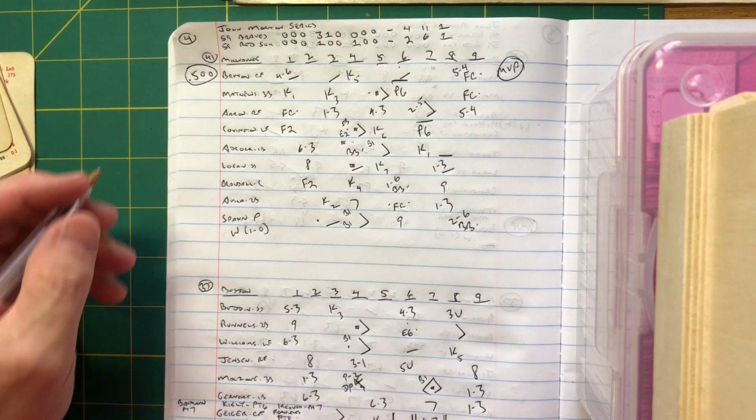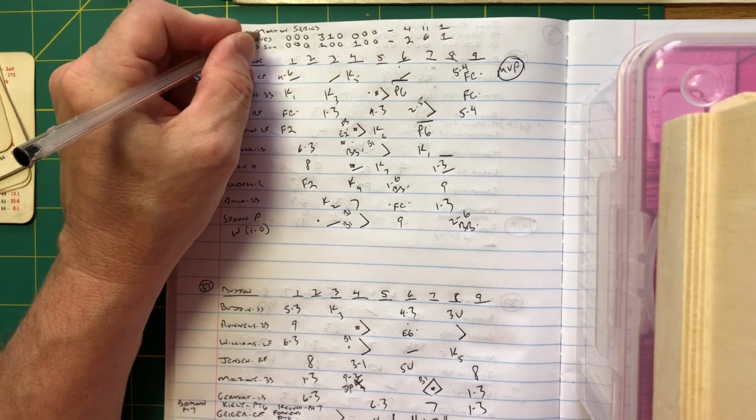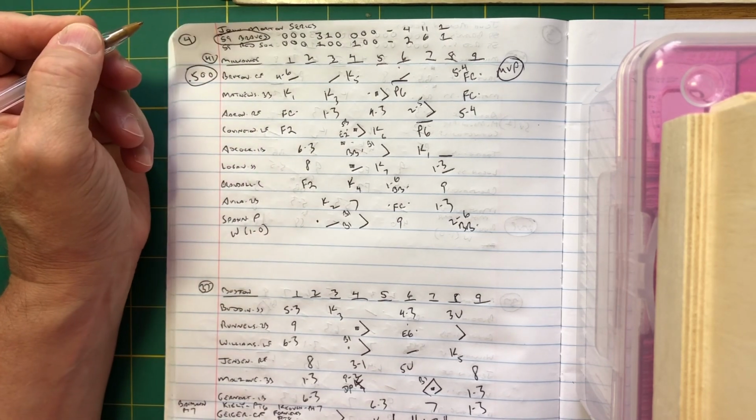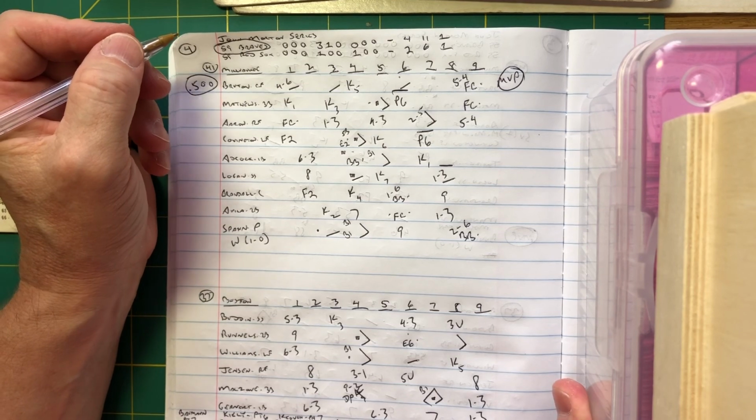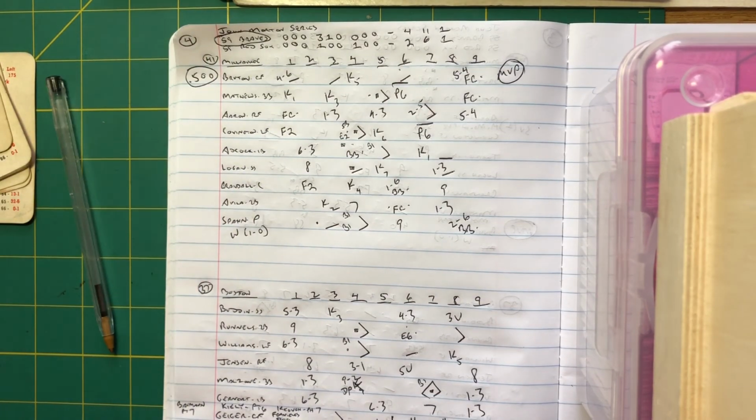All right, so the winner of the John Morton series is the 1959 Milwaukee Braves. Hope you've enjoyed it as much as I have. Hope you have a great day. So long, everybody.